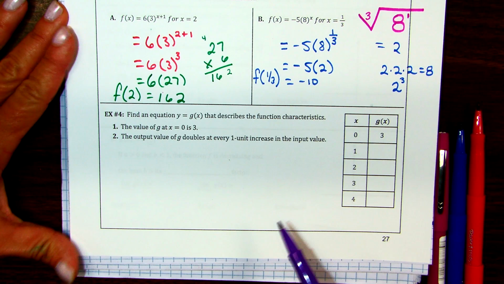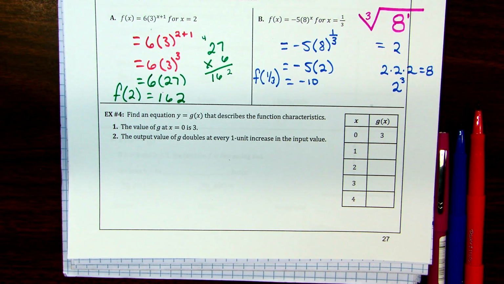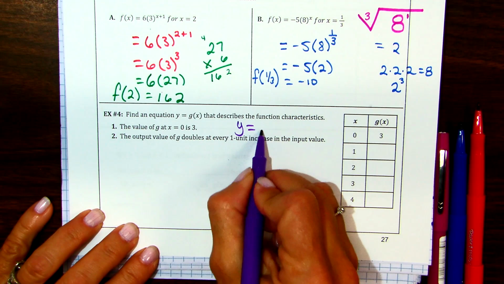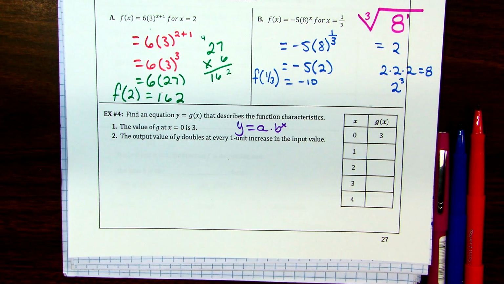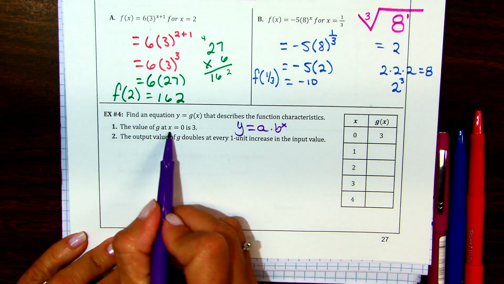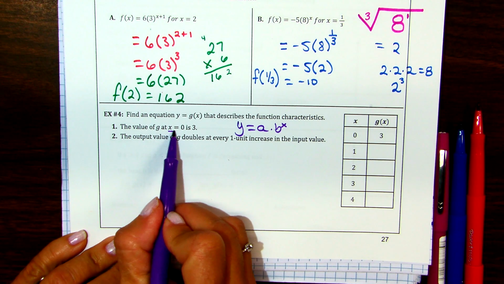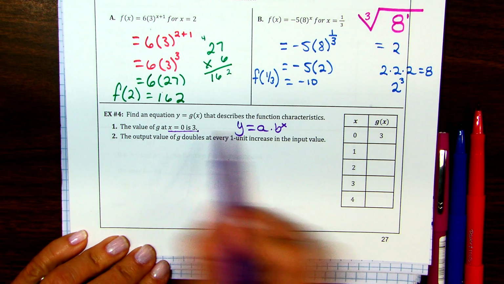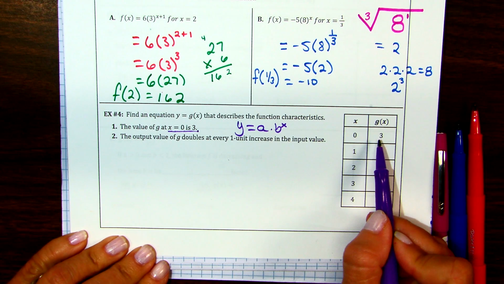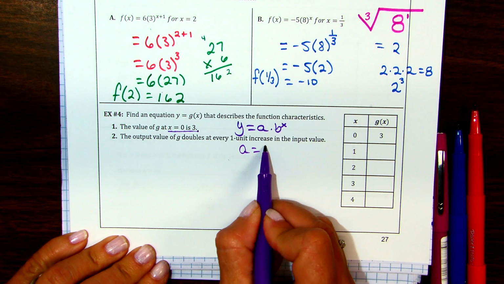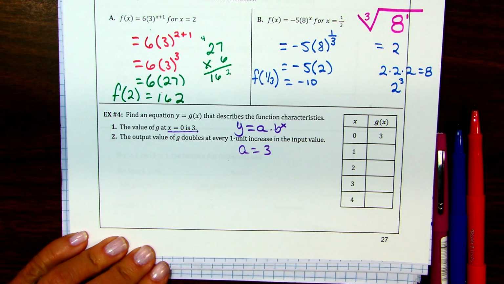The next couple examples, I really like these problems. Okay, we're going to write an equation in this form, given some information, okay? First thing is the value of g at x equals 0 is 3. That's code for your y-intercept, okay? So that's A. A is 3, right? When x is 0, y is your y-intercept, okay?